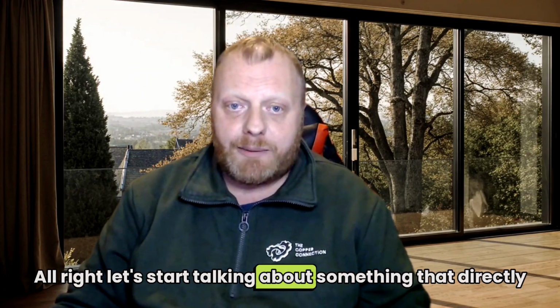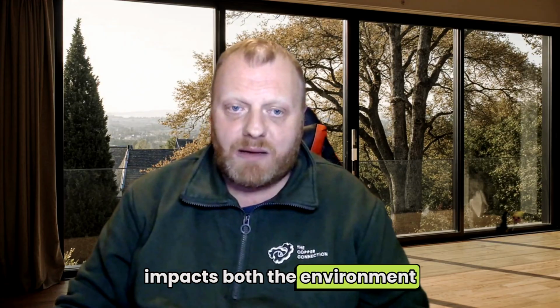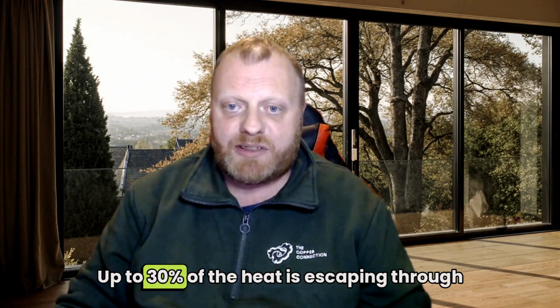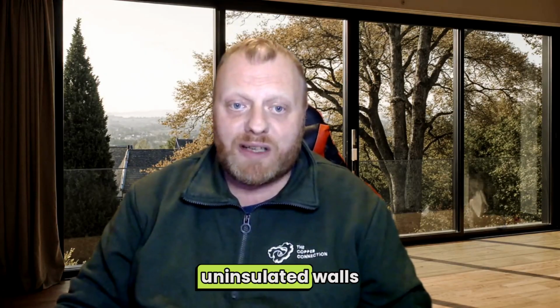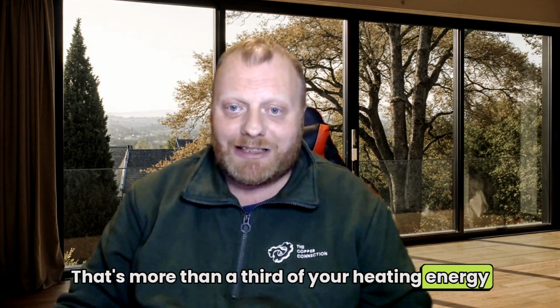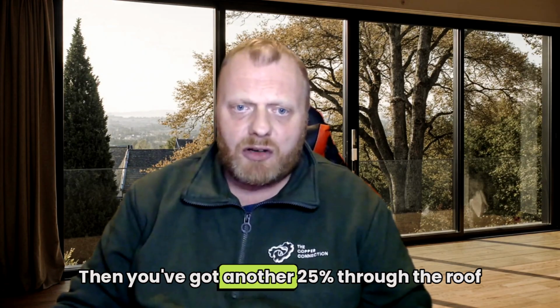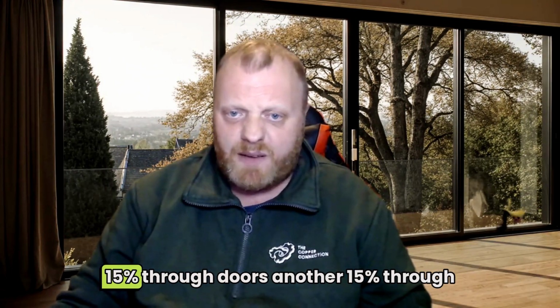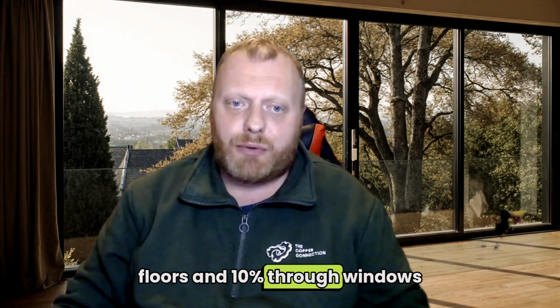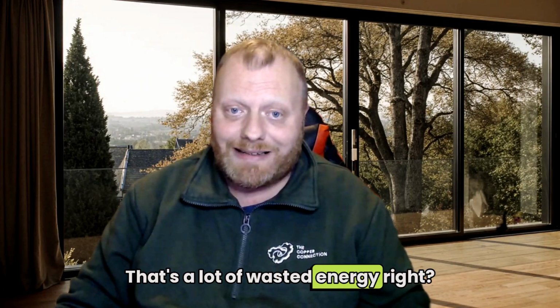Alright, let's start talking about something that directly impacts both the environment and people's wallets. Heat loss. Picture a typical uninsulated home. Here's what happens. Up to 35% of the heat is escaping through uninsulated walls. That's more than a third of your heating energy just gone. Then you've got another 25% through the roof, 15% through doors, another 15% through floors, and 10% through windows. That's a lot of wasted energy, right?